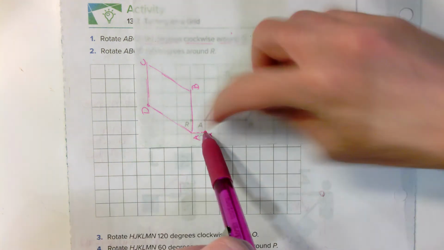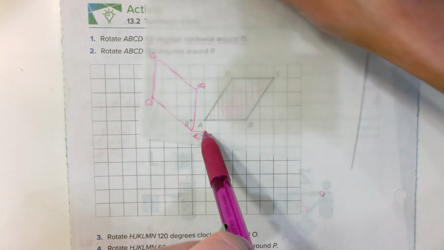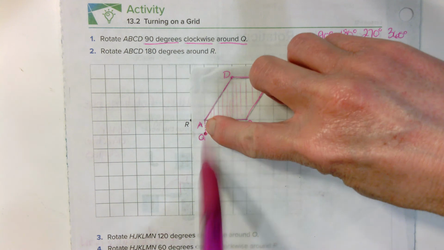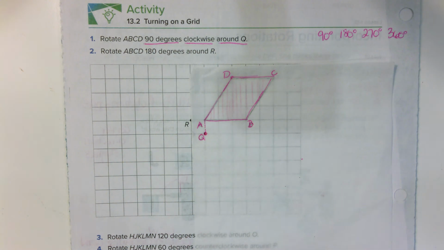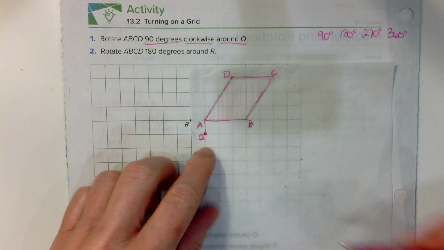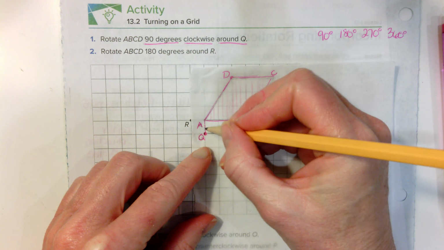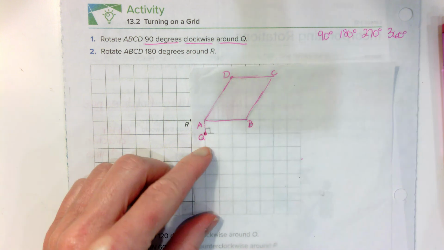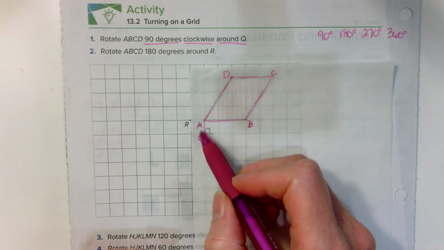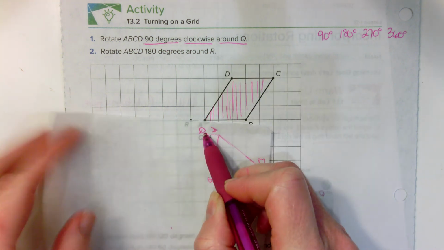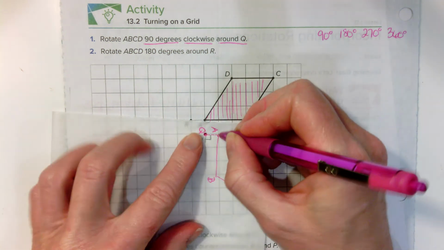And if I go another square, so I move my pink line up until it's vertical, now I'm back to 360 degrees and I traveled all the way around Q. So you can almost see through the patty paper, this is that 90 degrees I want to travel. I want my pink line to become horizontal. And once I've moved point A, I've actually moved all my points.